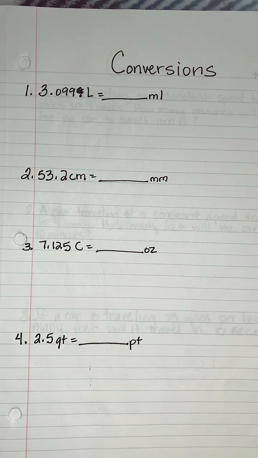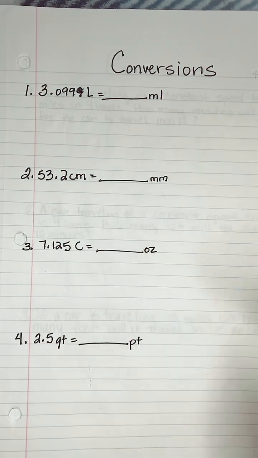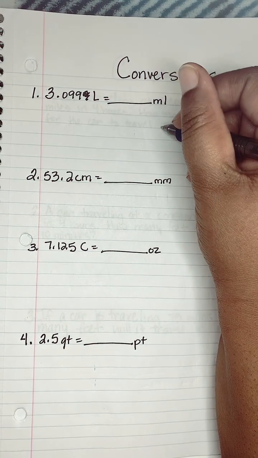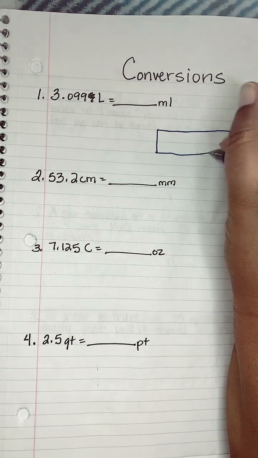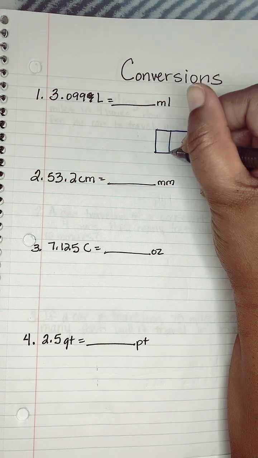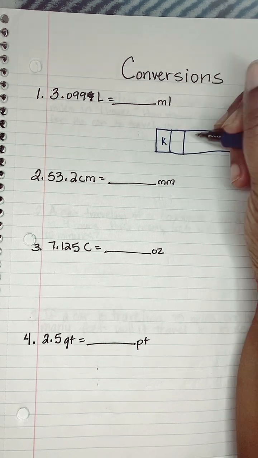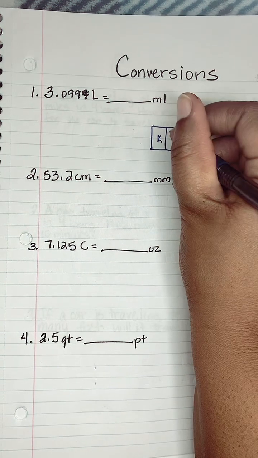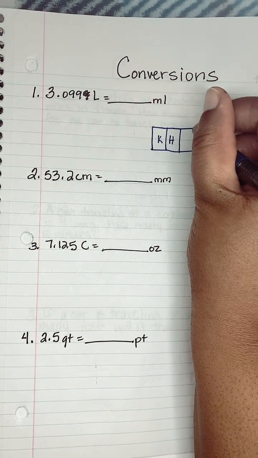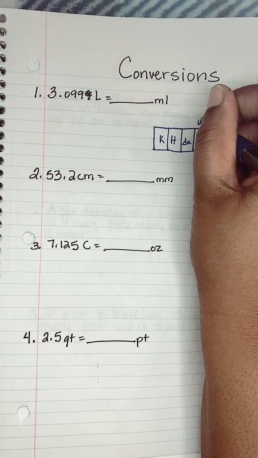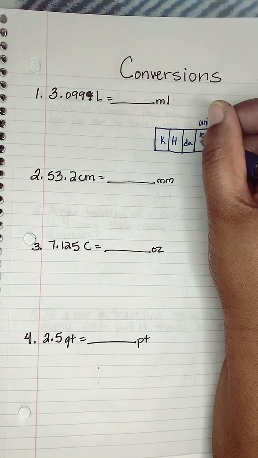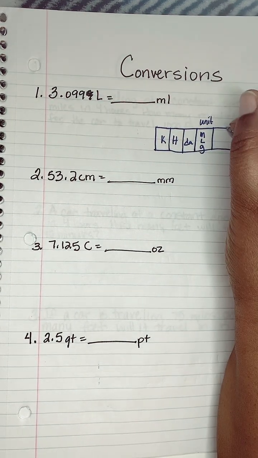All right. Okay, now let's get into this liters to milliliters, centimeters to millimeters, right? Let's do those. So here, I'm going to do that chart again for the people that like the chart. So the chart is, we start with kilometers, then we have hectometers. Then we have deca. Then this is the unit, so we can have meters here, liters here, or grams.